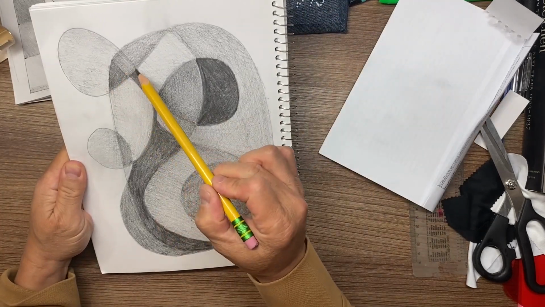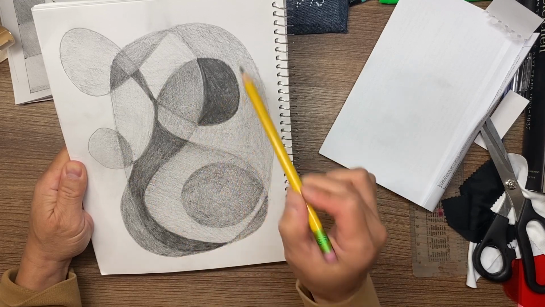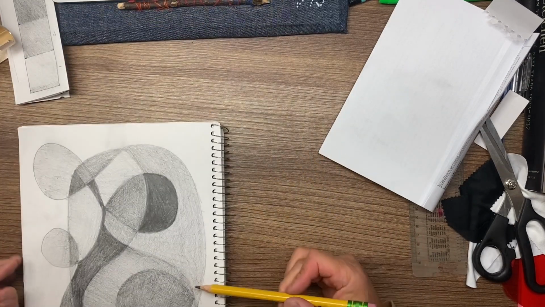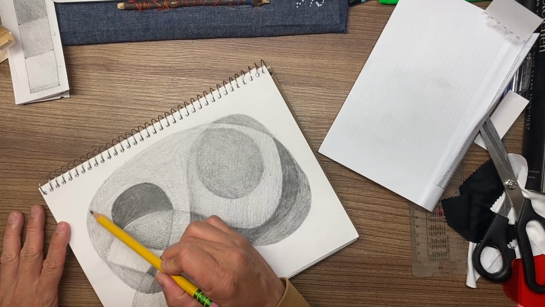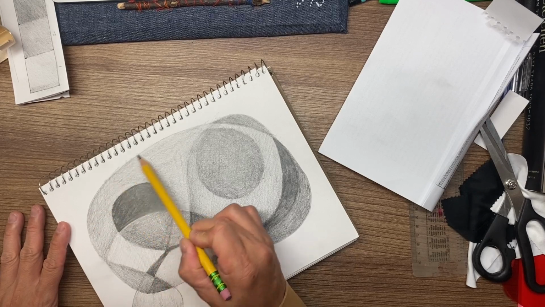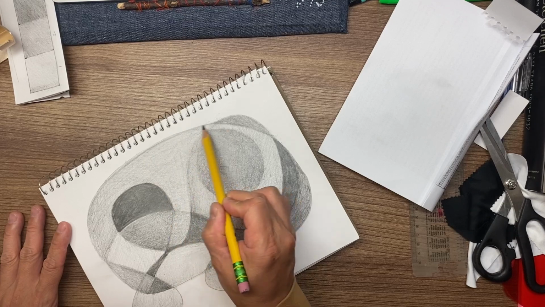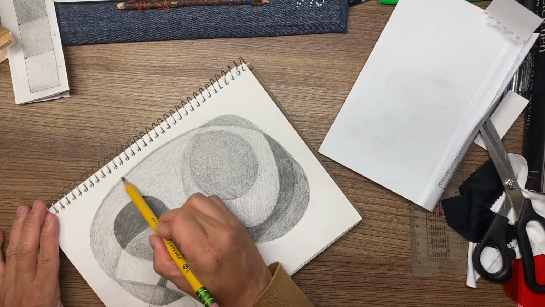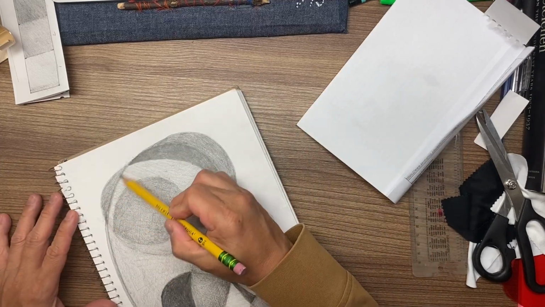1, 2, 3, 4, 5, 6, 7, 8, 9, 10, 11, 12, 13, 14, 15, 16, 17, 18, maybe 18 or 19 different shapes. And I'm pretty happy with this design. I like the evenness of tone, the complexity of shapes, and I've demonstrated showing the different values of lights and darks. And each individual shape, for the most part, stands out.